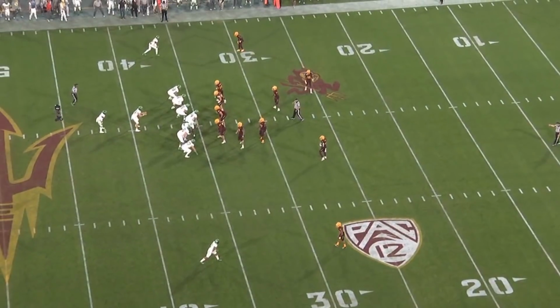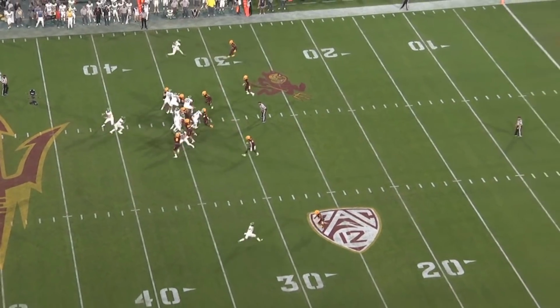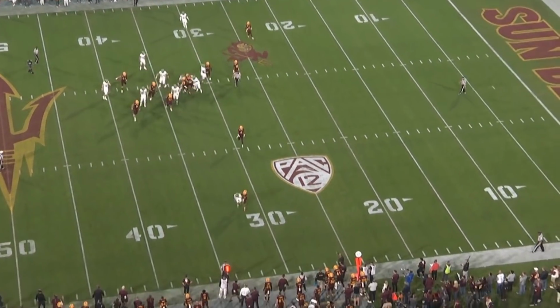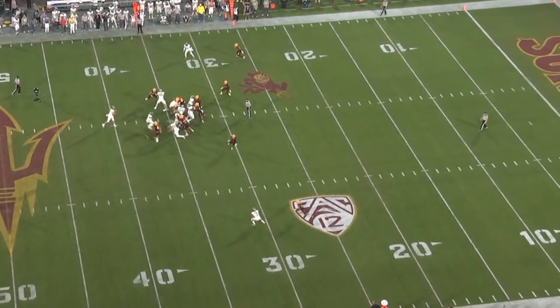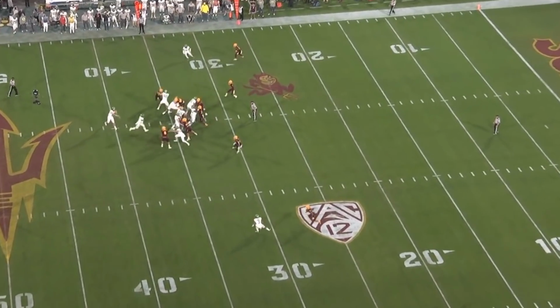1st and 10. You have a nice play like that, and then you come back and have something like this, where it's the same play, and you miss this thing by 3 yards to the right. You hit the batter.